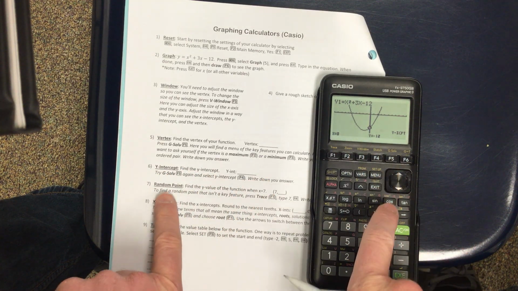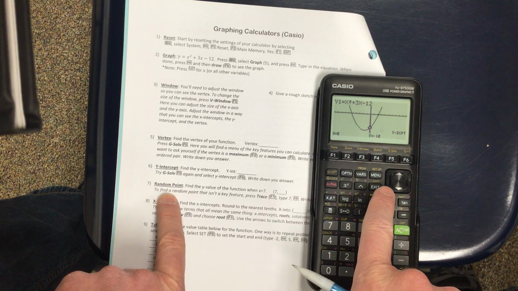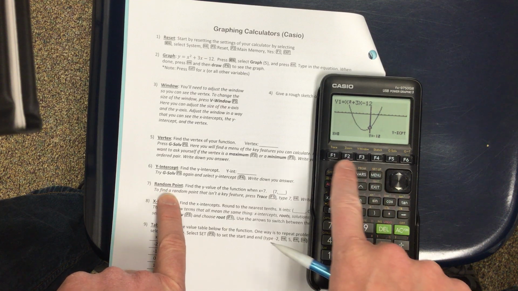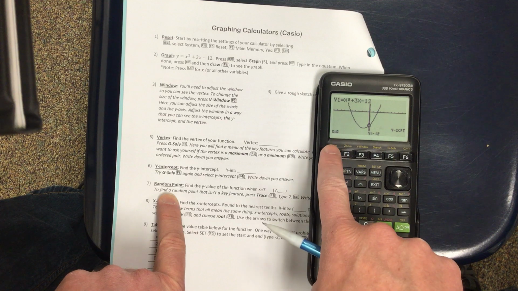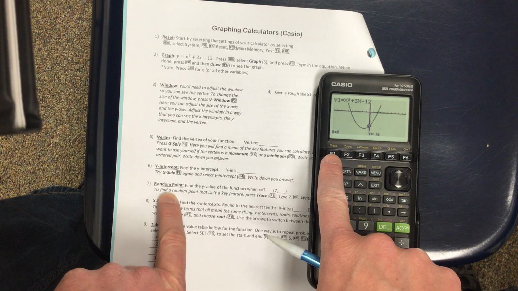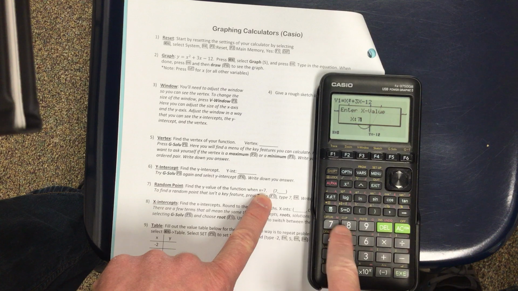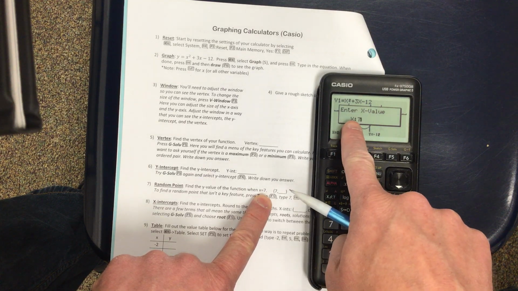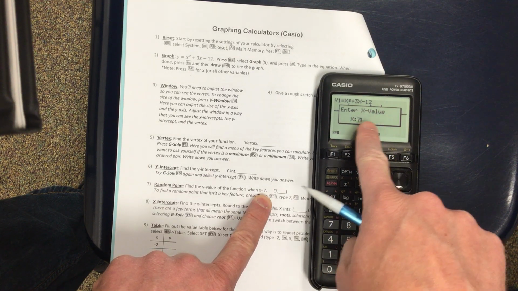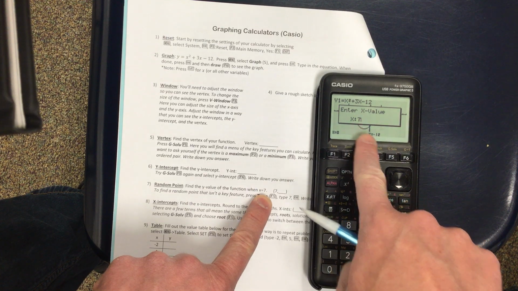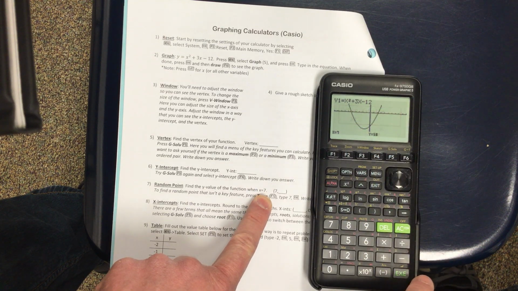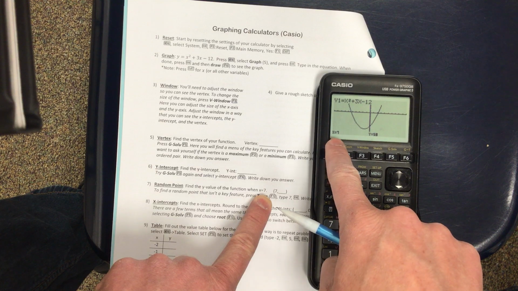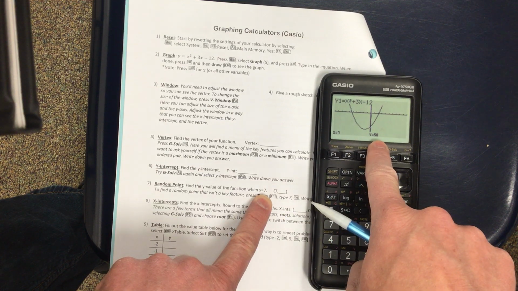All right, next up, a random point. To find a random point, this one's a little different. We just push trace, so F1, and then we type in the number, so 7. So we want to evaluate or enter the x value when x is 7. So we'll push execute, and there we go, (7, 58).